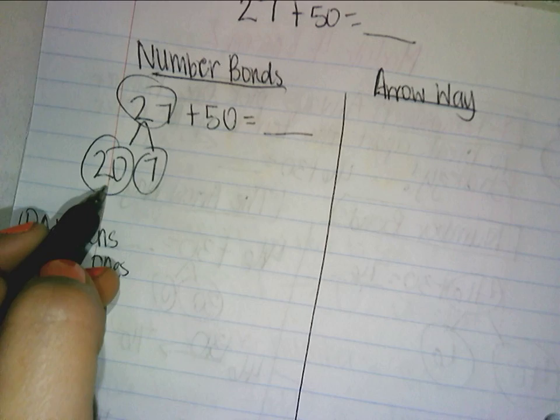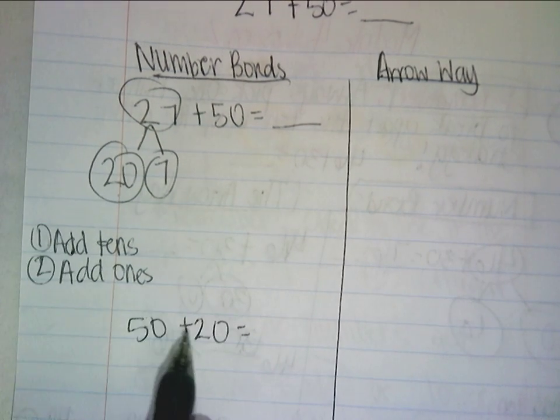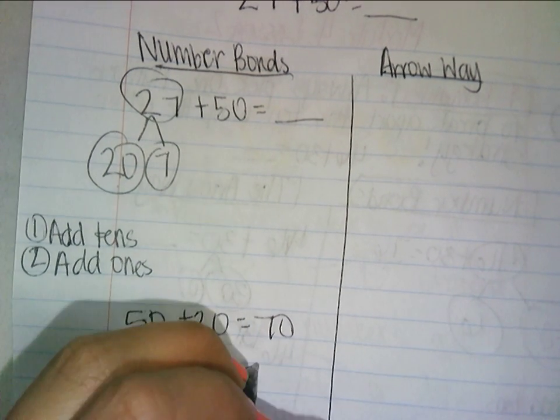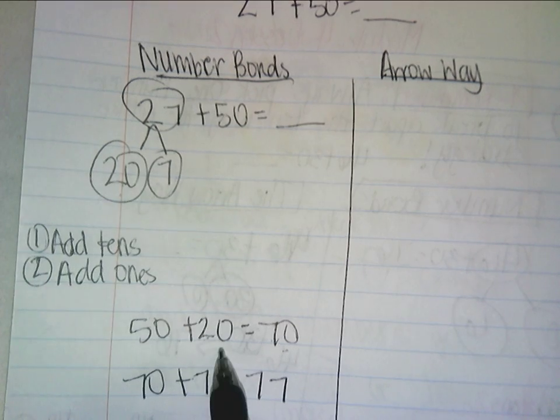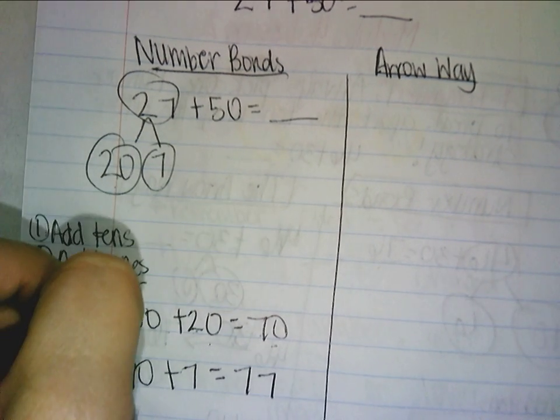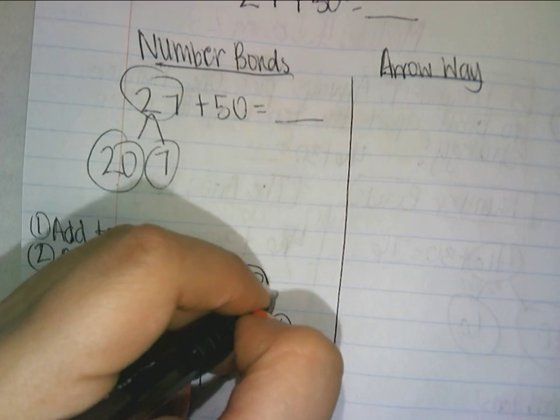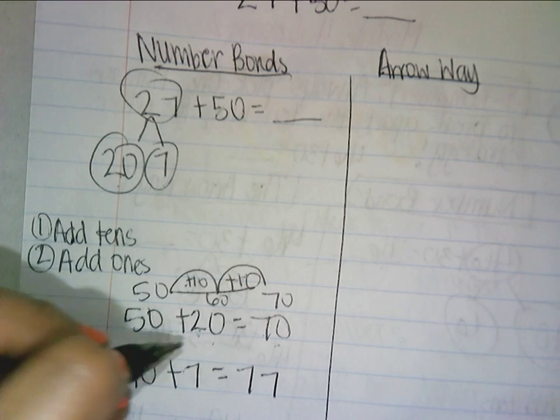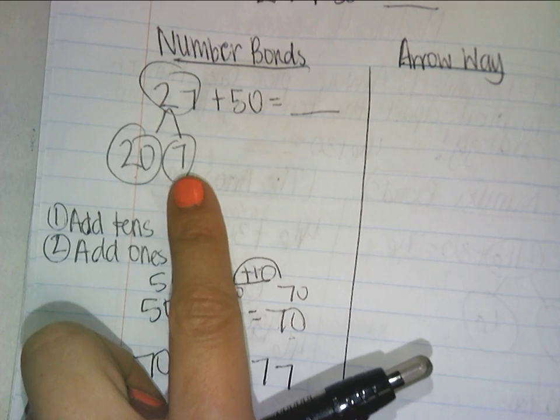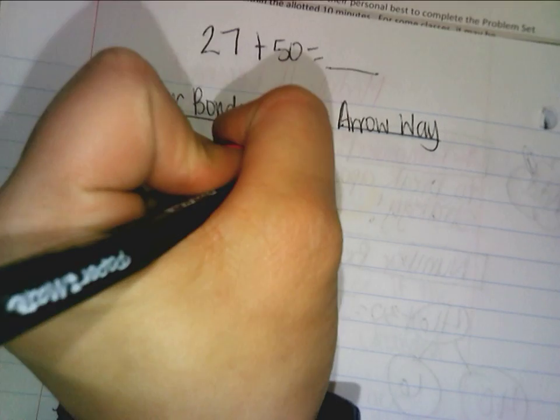So let's add the tens, 50 plus 20. 50, 60, 70. Then 70 plus 7 equals 77. So here, if you didn't know that, just add it on your fingers. 50, 60, 70. Or you could use an empty number line. Plus 10, that would be 60. Plus 10, 70. 10, 20, which is what I got here. Two groups of 10. And then you add those ones, which is 70 plus 7, which I got from here. 70, and then plus 7. Which is 77.